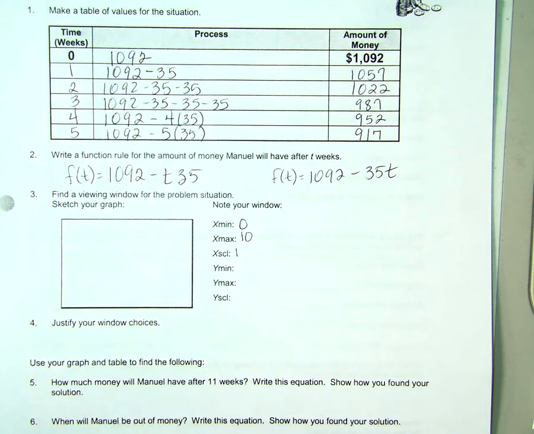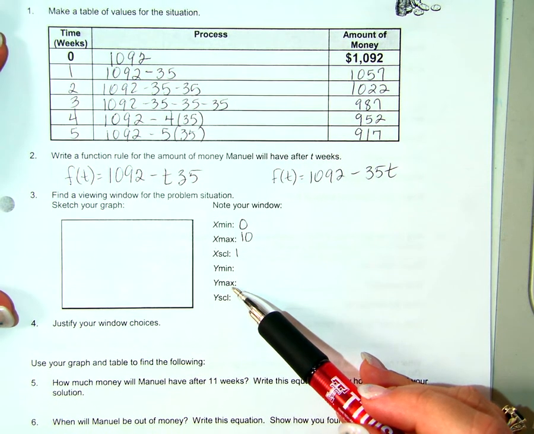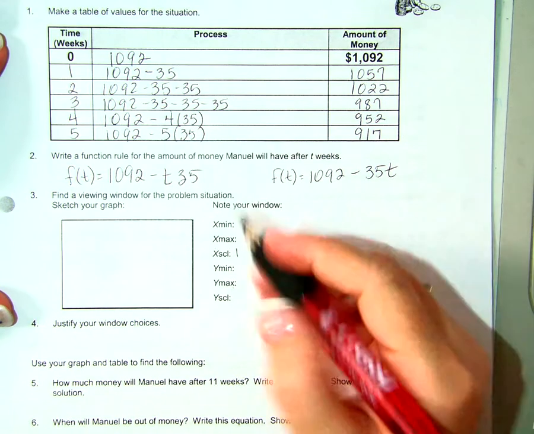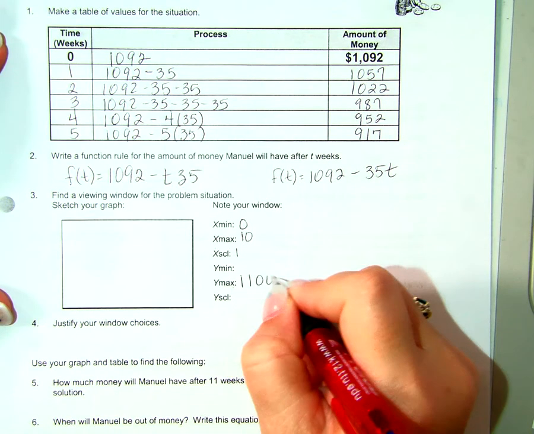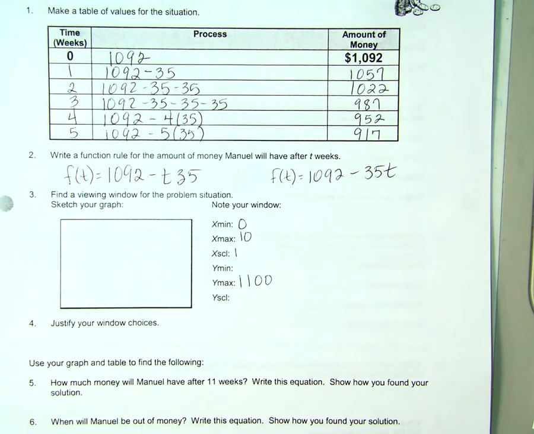Ooh, that's a problem, isn't it? That one's not as easy to see this time. Which one is easy to see? The y max, right? What is the y max for this problem? Probably 1100, right? Or maybe even 1200 if we wanted to be really sure we could see everything that was going on. But a y min.